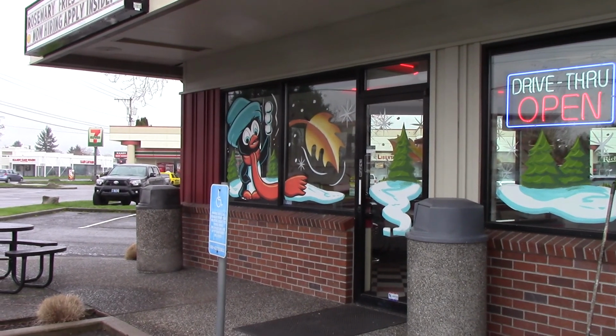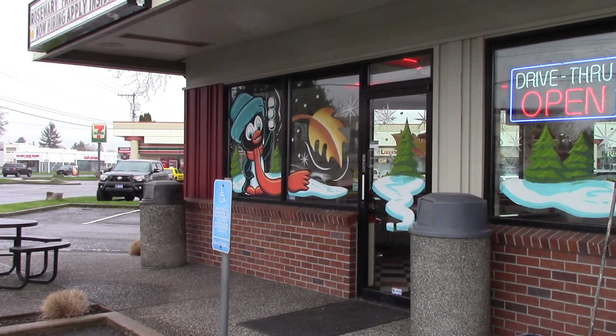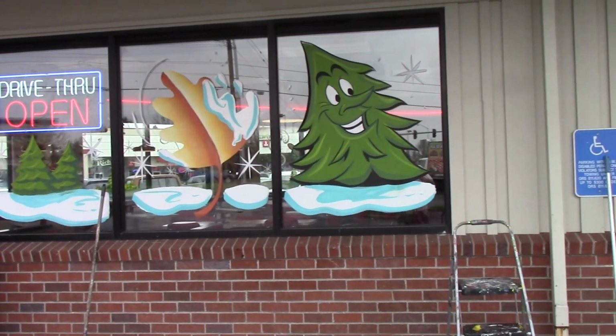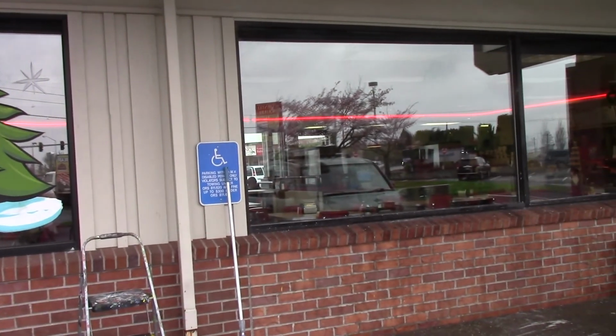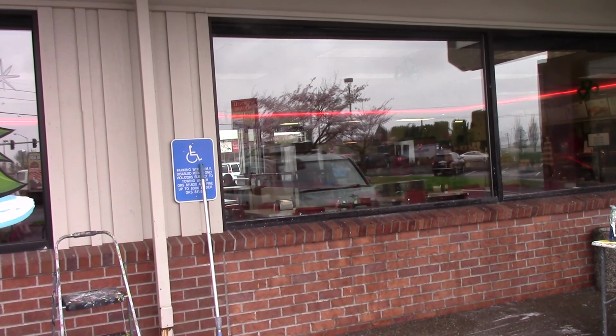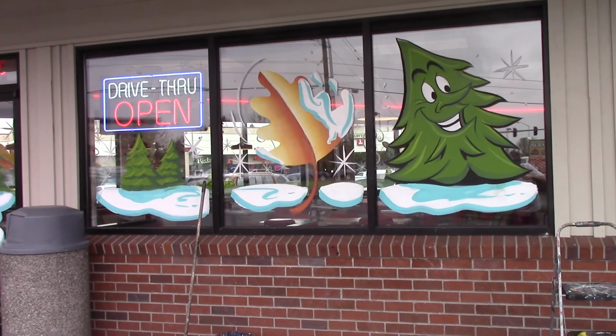This job is pretty big, but because it's wet outside and the paint's going to be drying slow and there's no wind, oftentimes what I'll do is leave up part of it from the last time, and then start painting the new one. That gives the new paint time to dry while I continue to wash off this stuff.